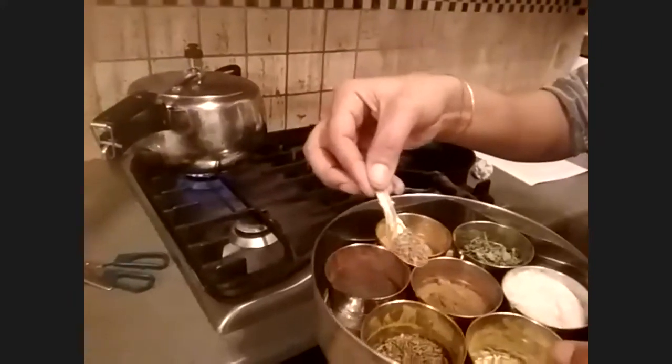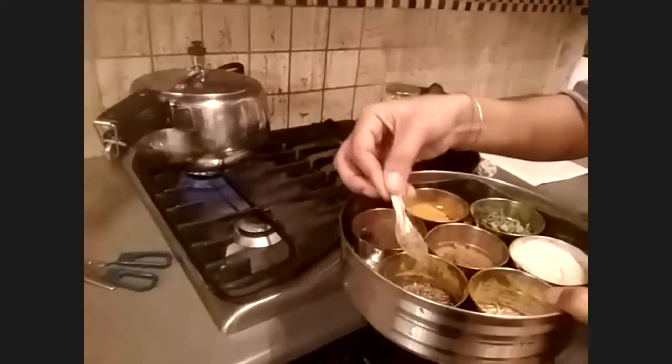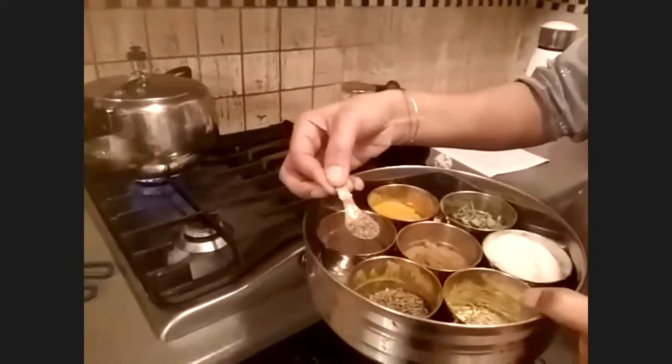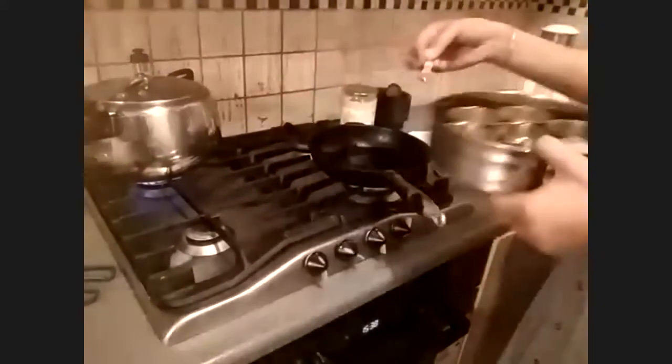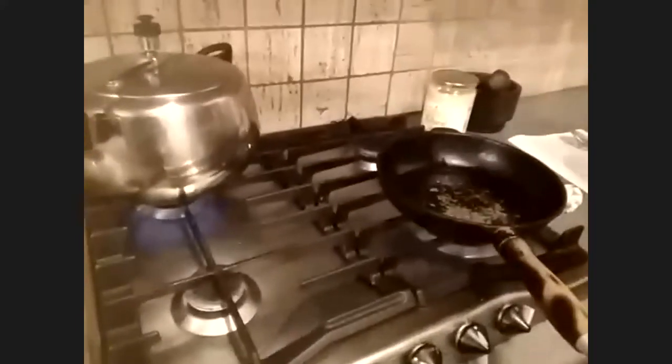Just roughly a half or quarter teaspoon of cumin. When you're new to the spices and using them for the first time, for your digestive system as well, use a very small amount. And now the ghee is already warm and heated up, and you see the cumin seeds will start crackling.